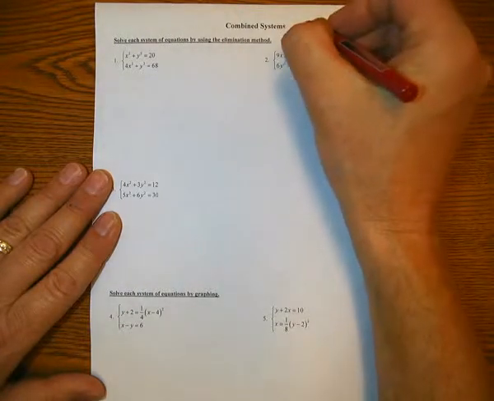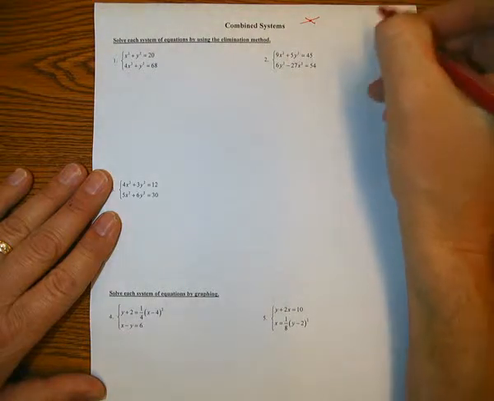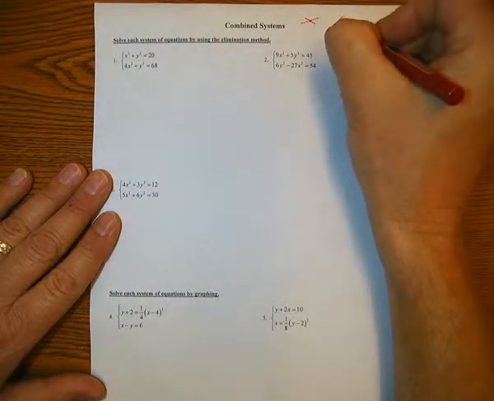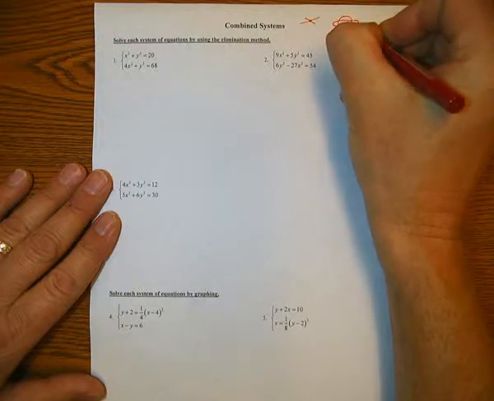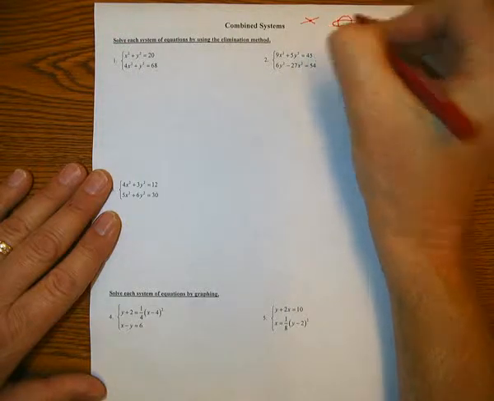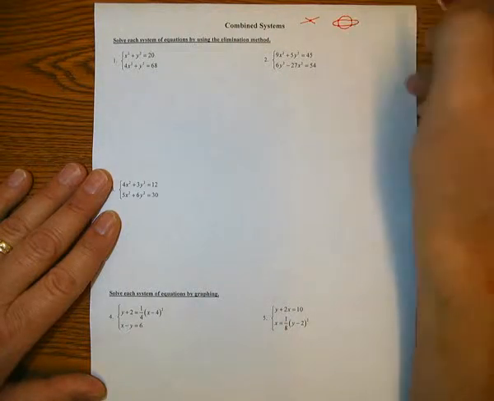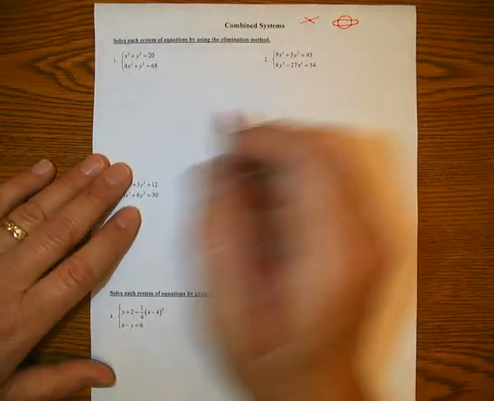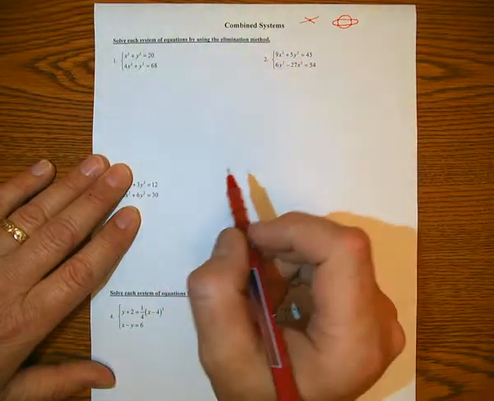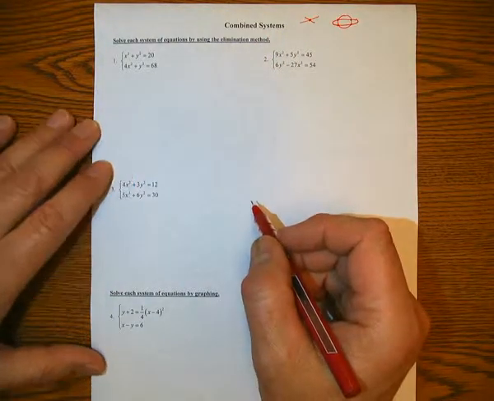Back when we were doing lines, the solution was only one point. Well, with a circle and an ellipse, for example, you can have 4 points of intersection. That doesn't mean there will be 4 points, but there can be up to 4 points of intersection. So those are what we're going to be looking at. 3 methods for solving our combined systems.